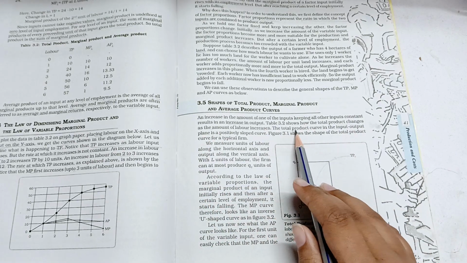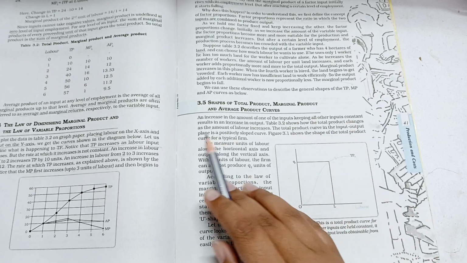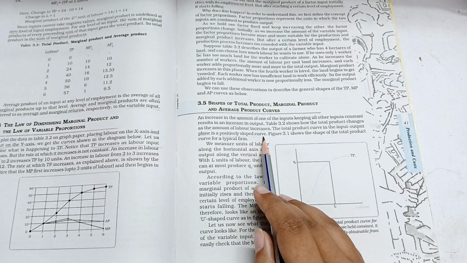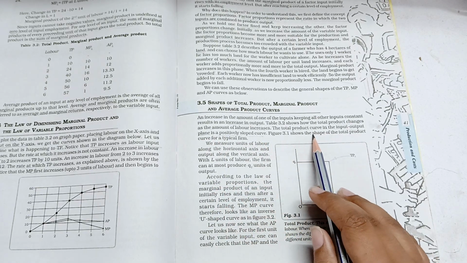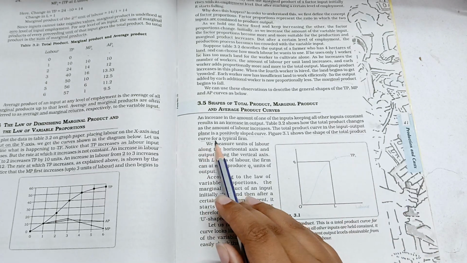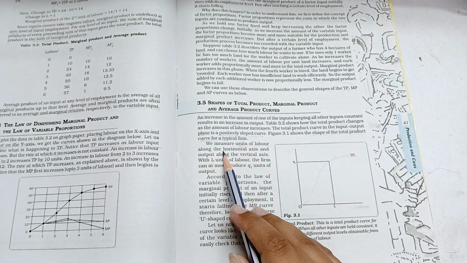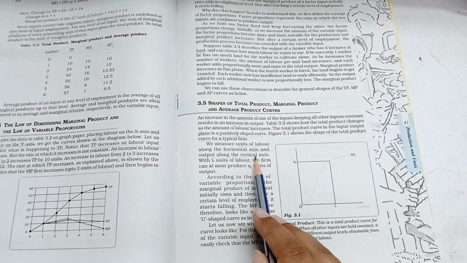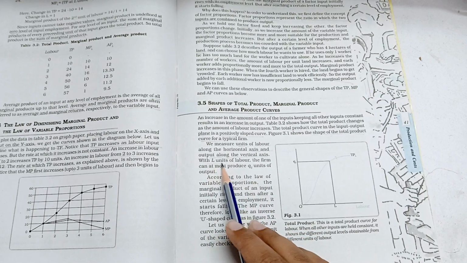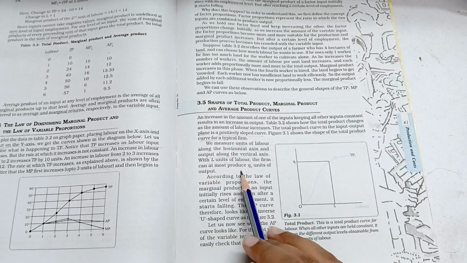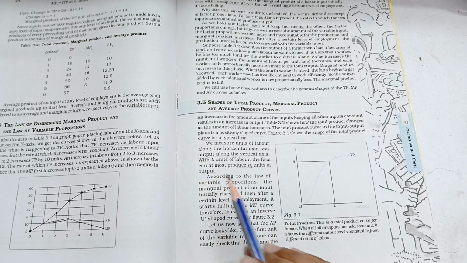The total product curve in the input-output plane is a positively sloped curve. Figure 3.1 shows the shape of the total product curve for a typical farm. We measure units of labor along the horizontal axis and output along the vertical axis. With L units of labor, the farm can at most produce Q1 units of output.